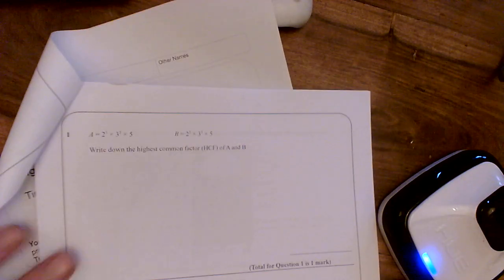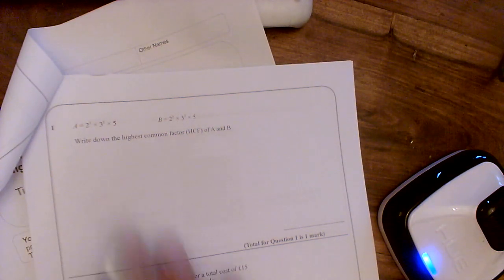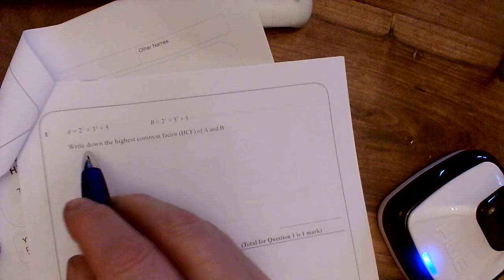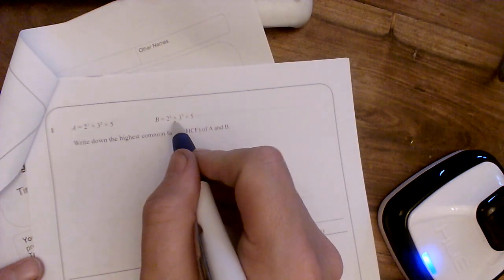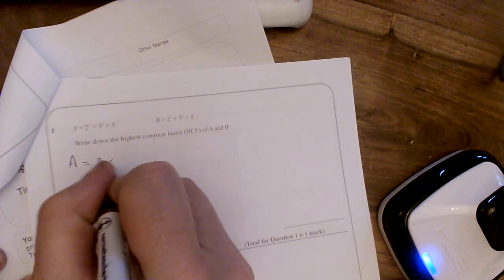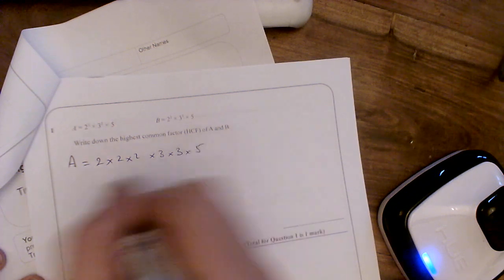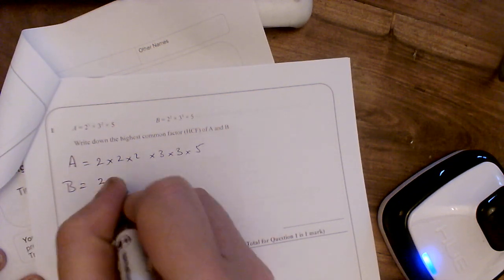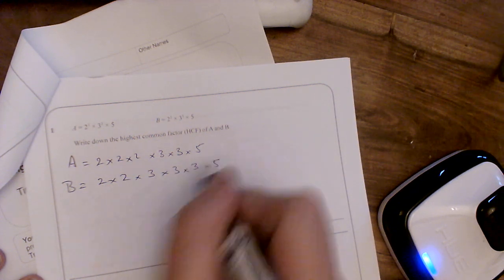And here we go. We've got the first question. So hopefully you've got the paper in front of you if this is a bit blurry. We've got A equals 2 cubed times 3 squared times 5, and B is 2 squared times 3 cubed times 5. Now I don't like this format of the numbers, so I'll just write it out again. So A is 2 times 2 times 2 times 3 times 3 times 5, and B is 2 times 2, 3 of those, and then a 5.